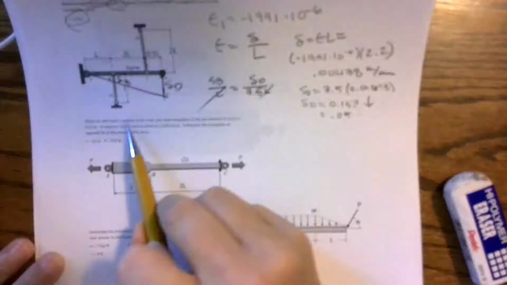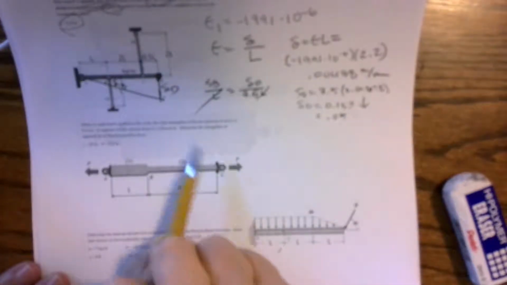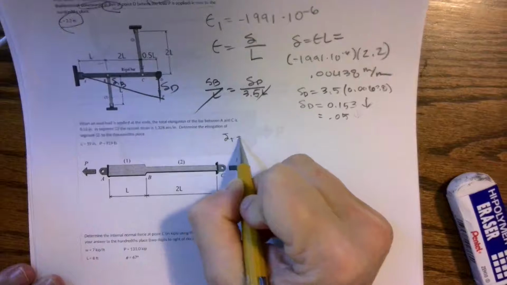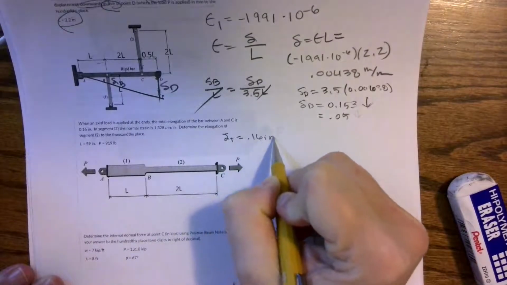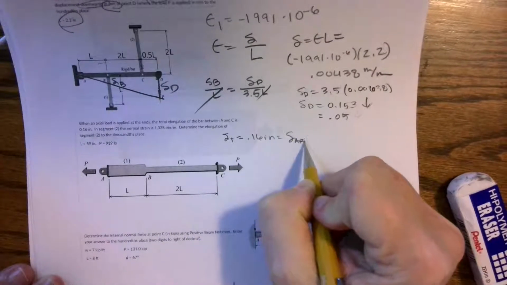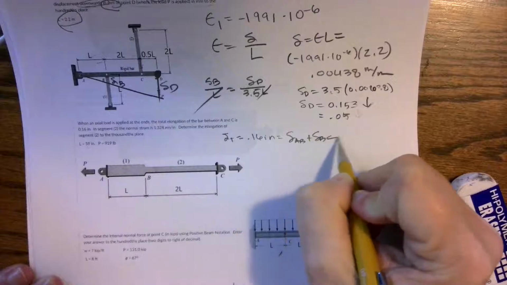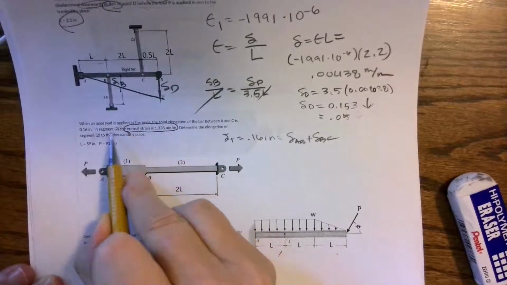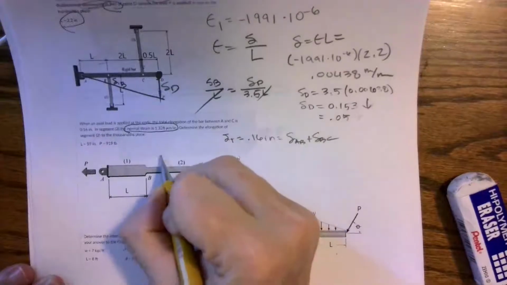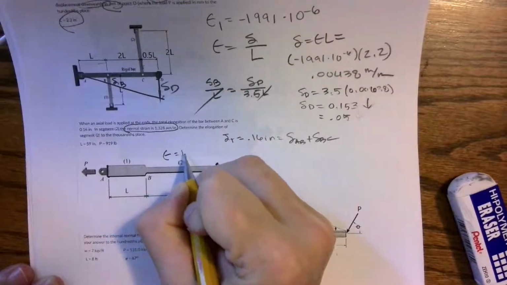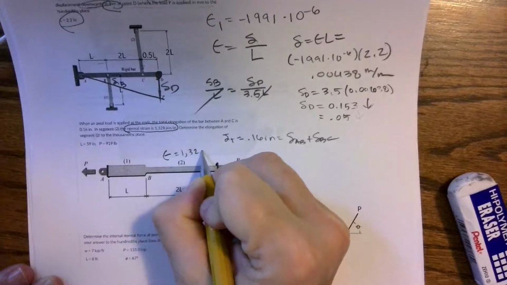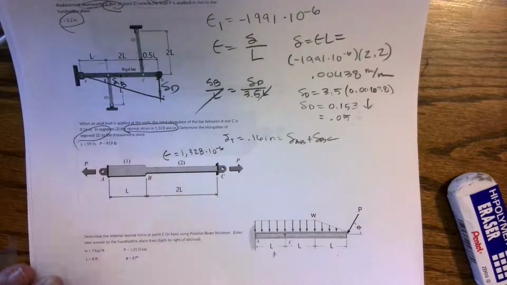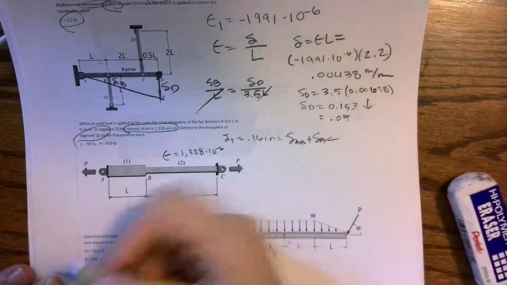Okay. When an axial load is applied at the ends, the total elongation of the bar between A and C, delta total, is 0.16 inches, and I know that that's delta A to B plus delta B to C. The normal strain in segment 2 is 1,328 times 10 to the negative 6. Determine the elongation of segment 2. So none of this other stuff even matters.